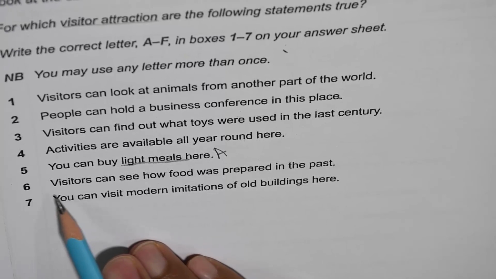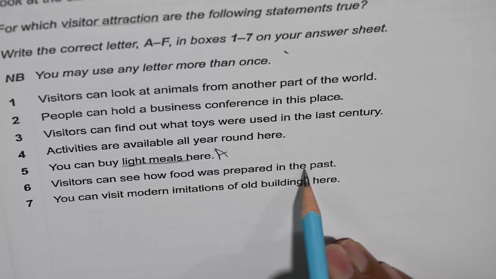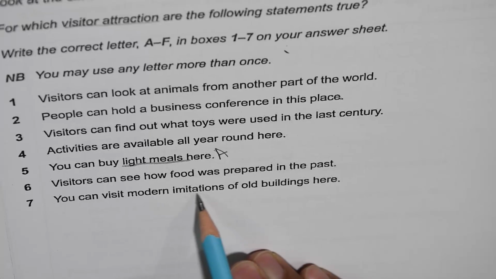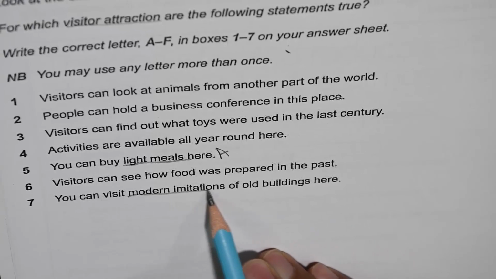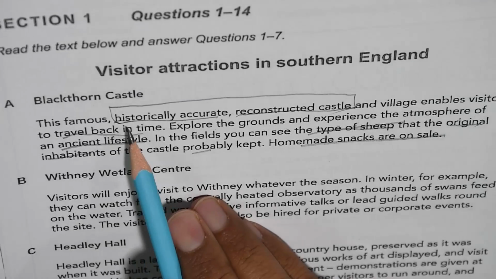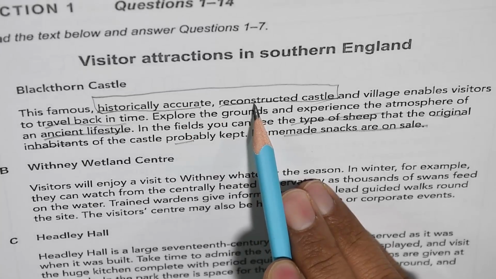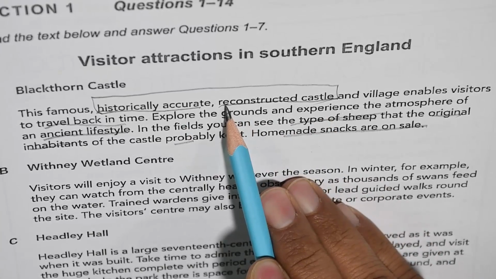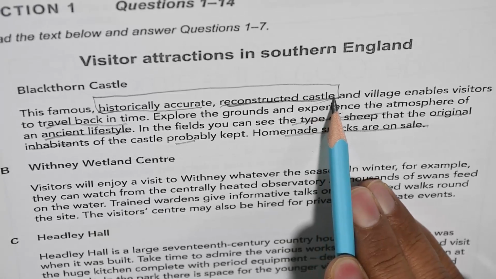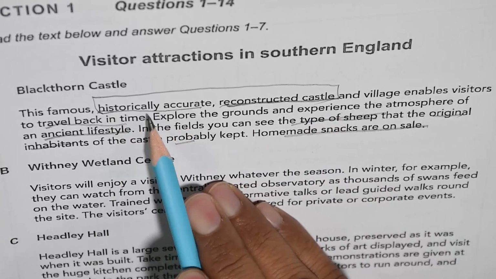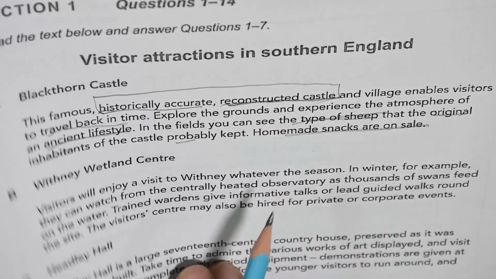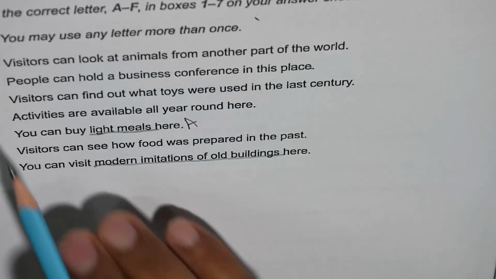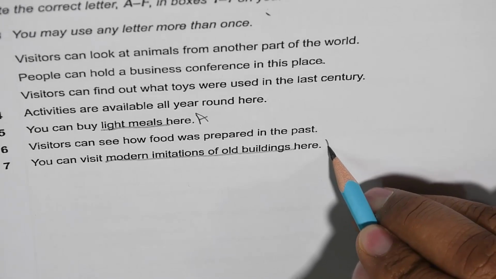Now let's go on. Visitors can see how food was prepared in the past. No. You can visit modern imitations of old buildings. Yes, modern imitations of old buildings, and for this they have used the word historically accurate reconstructed castle. Now this reconstructed castle is modern imitation, and historically accurate means it's an old building, and they have this thing. So for A we have 2 options. One is 5 and one is 7.